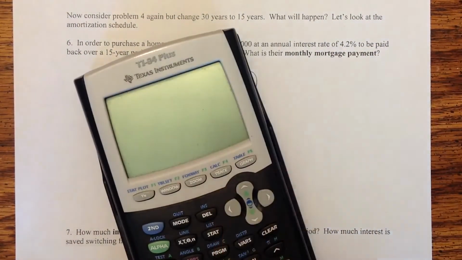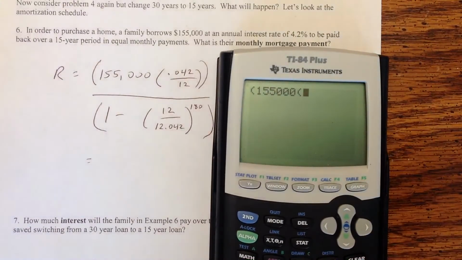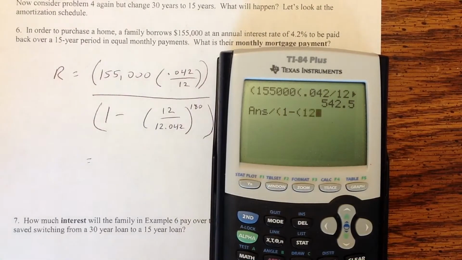So let's try one more time. So parentheses 155,000, then I'm going to close that fraction in parentheses. So I do 0.042 divided by 12. I'm going to close that in parentheses, close the numerator. So that's the top. So you could do it just that way and write that number down. I'm going to divide that answer by 1 minus parentheses 12 divided by 12.042.